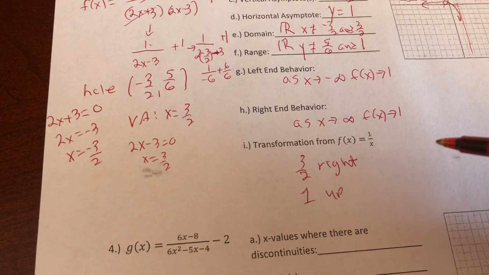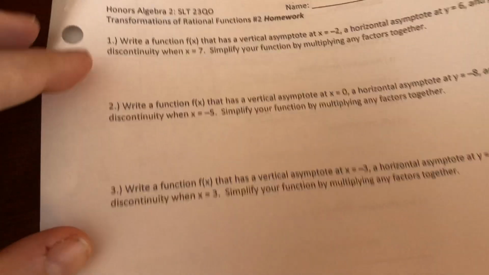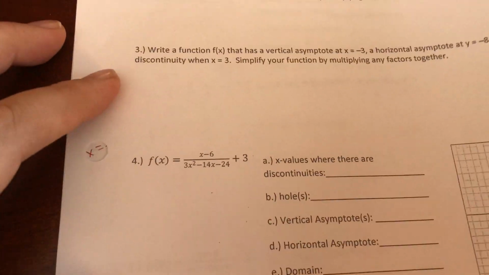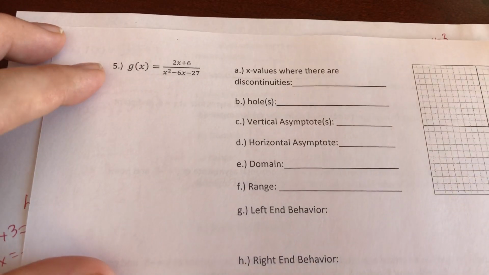So what you're going to be doing next, find the right page, is your practice homework, which is page 29 and 30. So it's these problems here, page 29 and page 30. And that is the end of this lesson. Thank you.